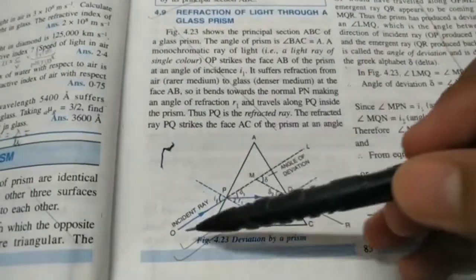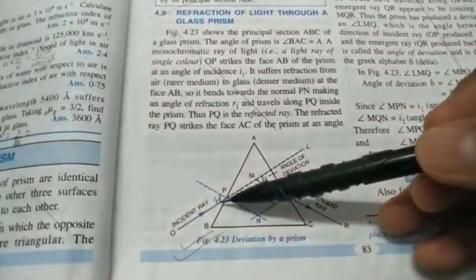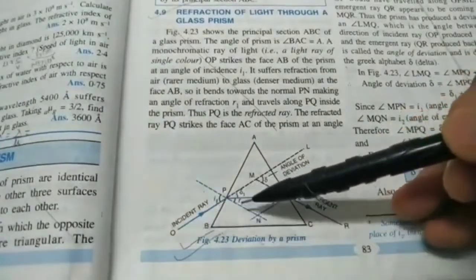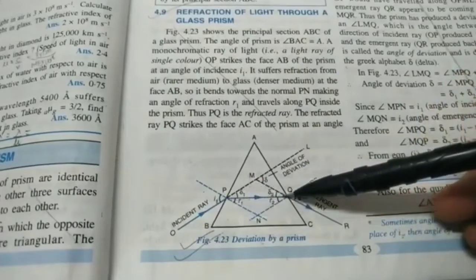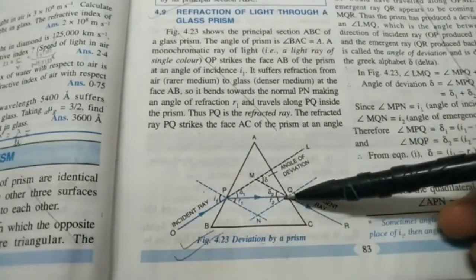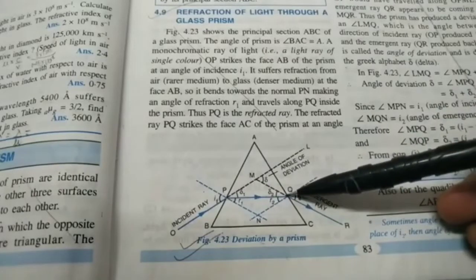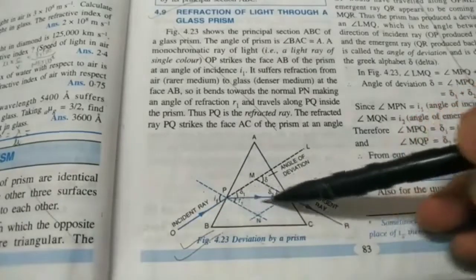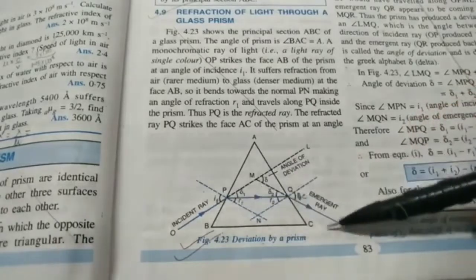So if you look here, the incident ray, when passing from air to glass, bends towards the normal. So this was the original direction, but it has bent towards the normal. And then again from glass to air, it bends away from the normal. So it's bending towards the base. So remember this, it always bends towards the base.